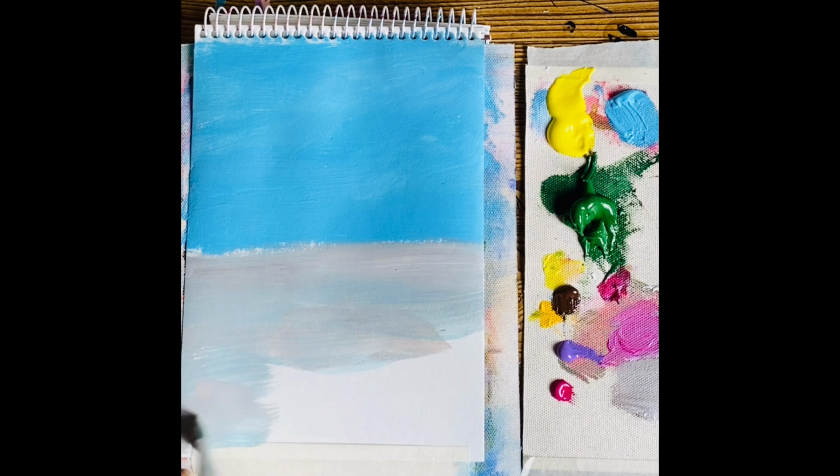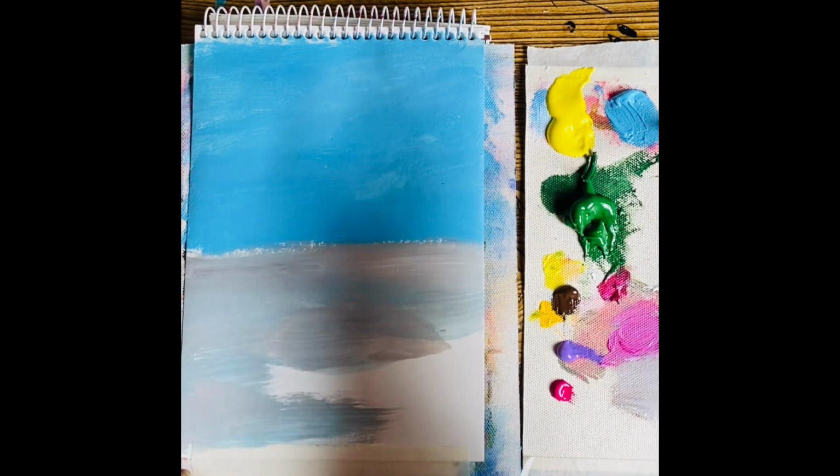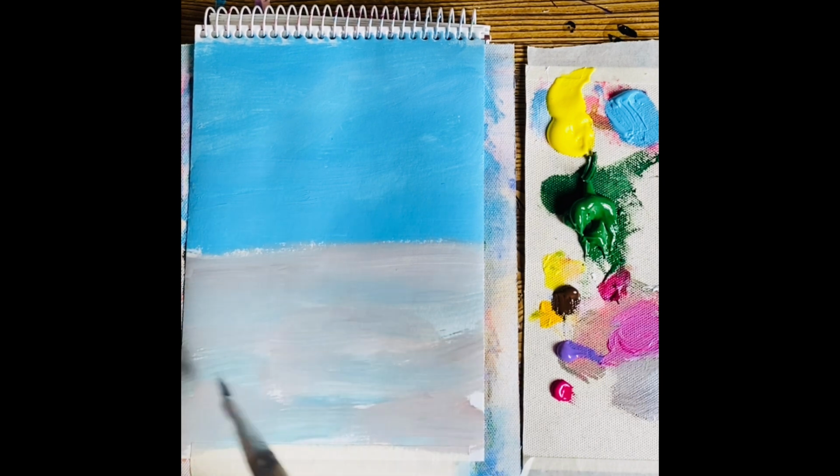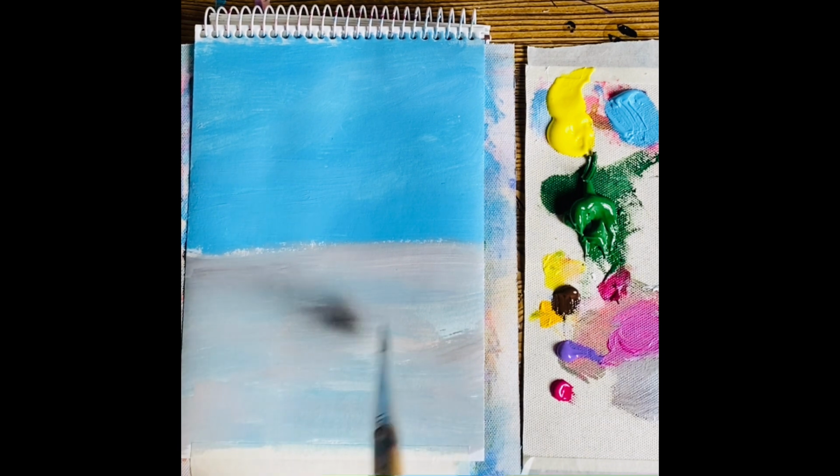4. Layer with soft, gradual strokes. Instead of applying dark tones immediately, use soft, feathered strokes to build up values. This technique works well in portraits, clouds, and delicate textures.